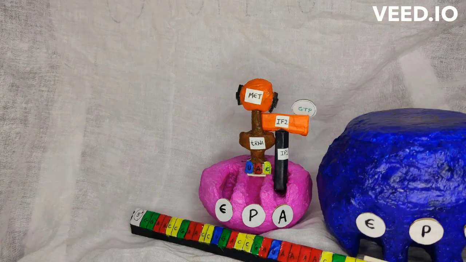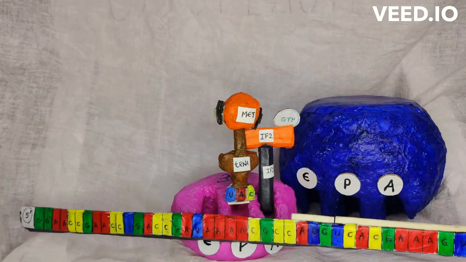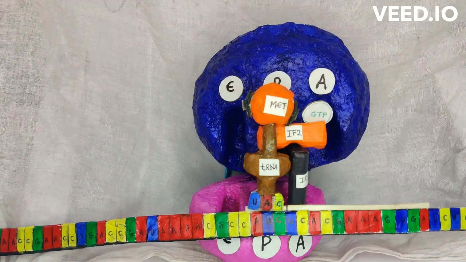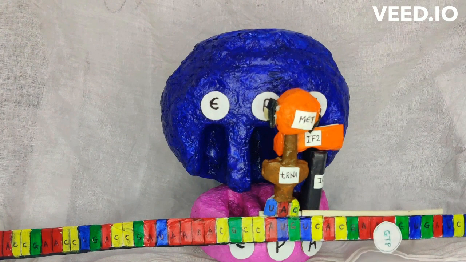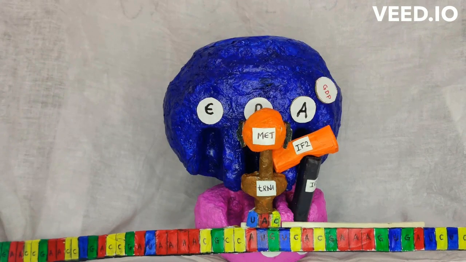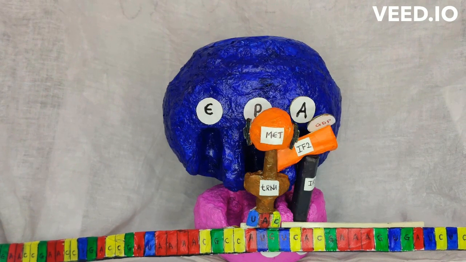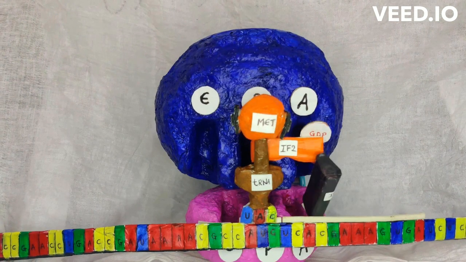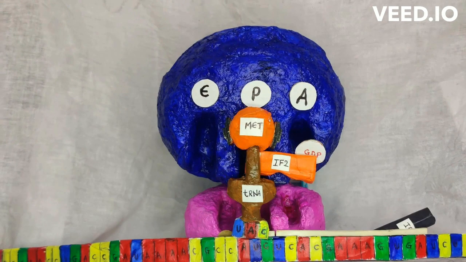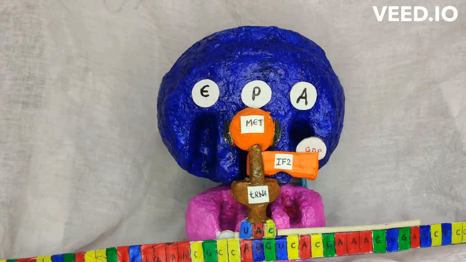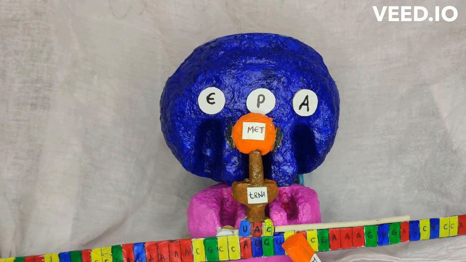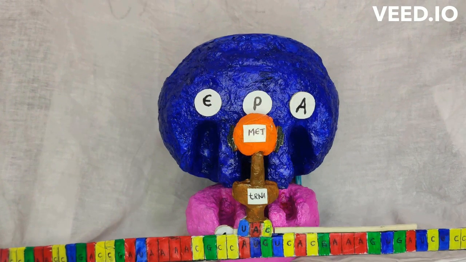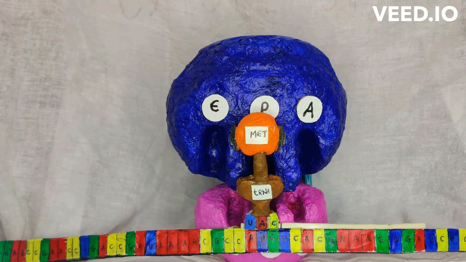Due to binding of the initiator tRNA, there will be a conformational change in the 30S subunit, which will result in release of IF3 and IF1. Once IF3 and IF1 are released, the large 50S subunit along with mRNA binds to the 30S subunit. When this happens, GTP on IF2 is hydrolyzed to GDP and it is released. The complex now formed is called the 70S initiation complex.